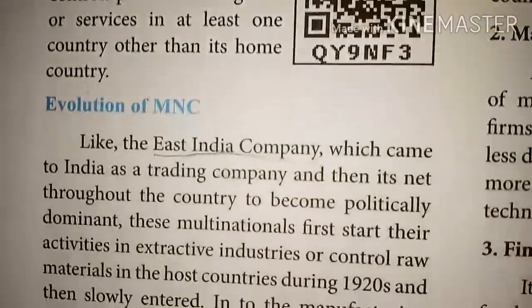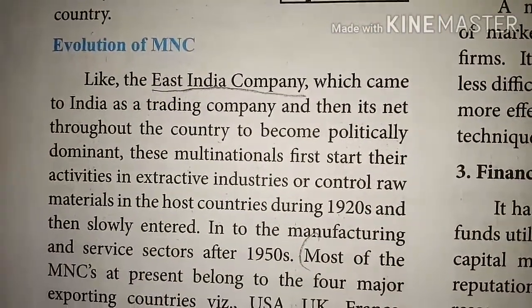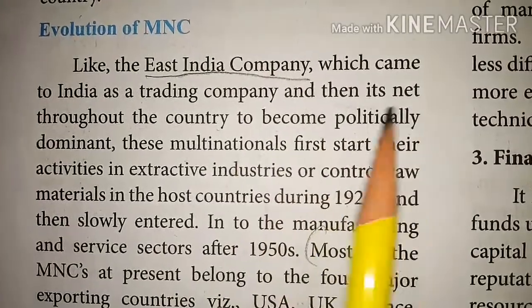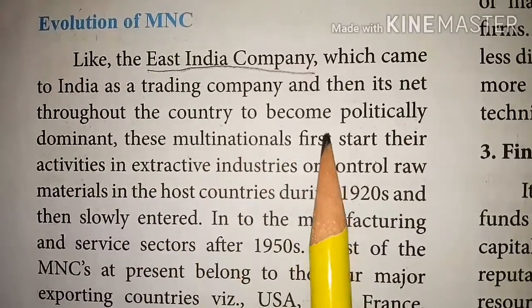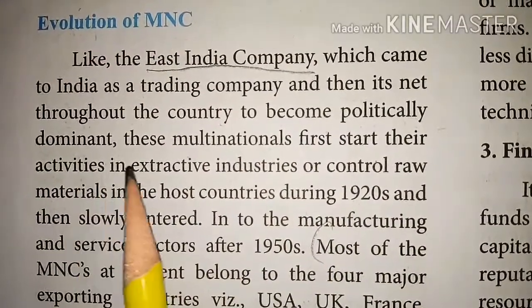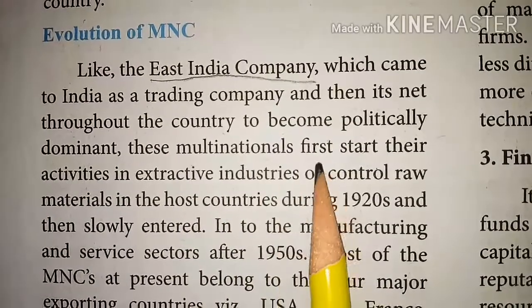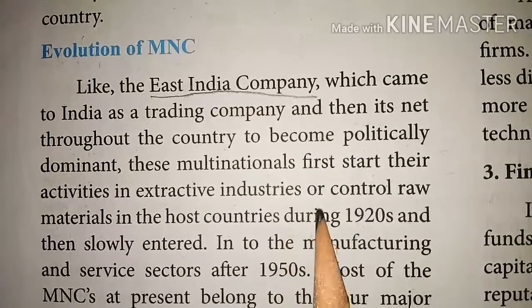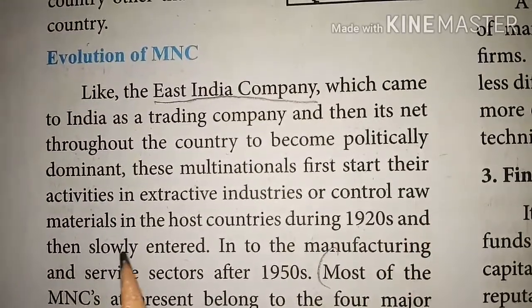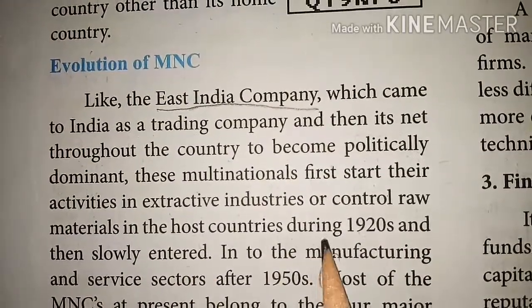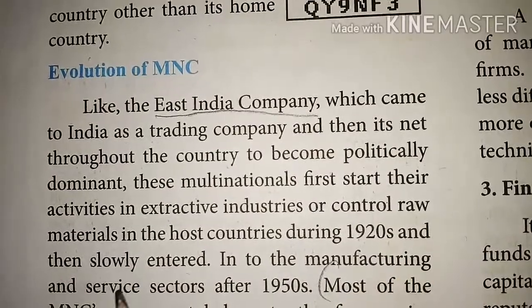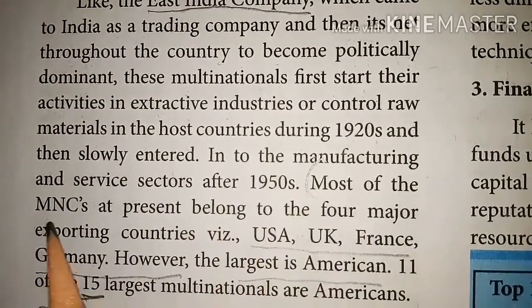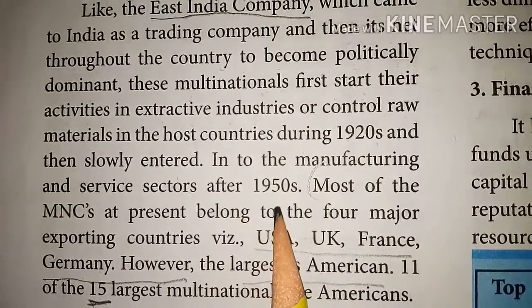Evolution of MNC. Like the East India Company, which came to India as a trading company and then spread its net throughout the country to become politically dominant. These multinationals first started their activities in extractive industries or control of raw materials in the host countries during the 1920s, and then slowly entered into the manufacturing and service sectors after 1950.